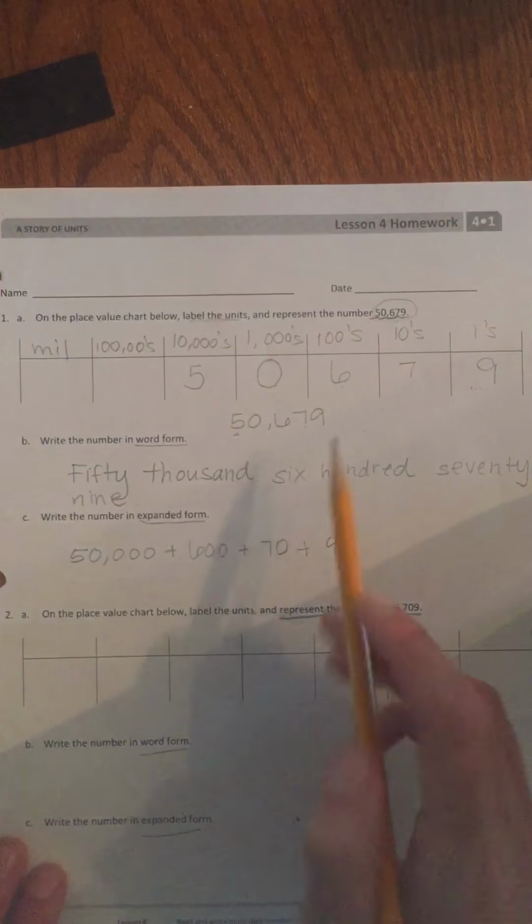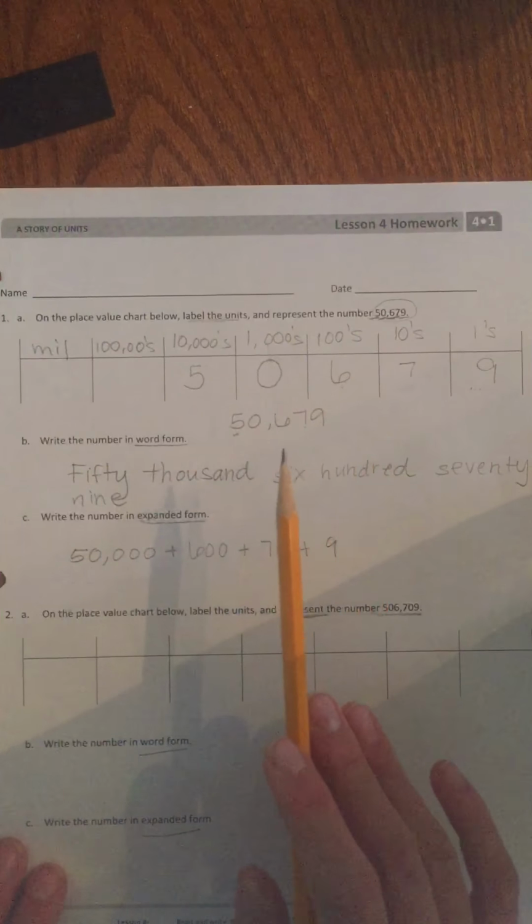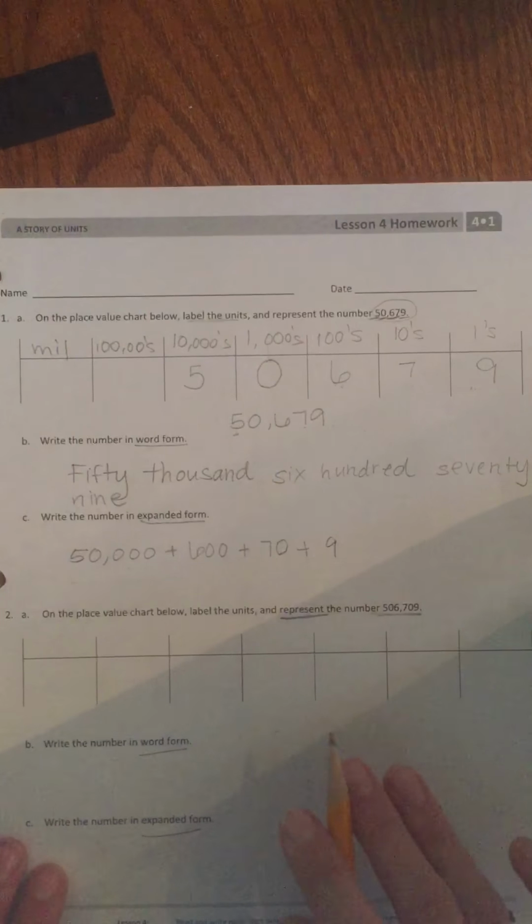Tomorrow, I'll post a video on the lesson 5 homework, which is comparing 2 big numbers with those greater than, less than signs.